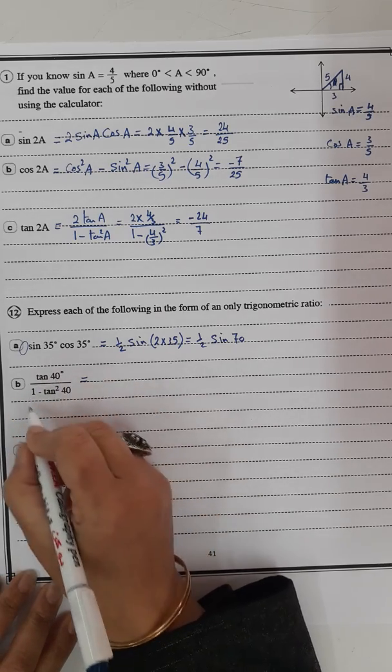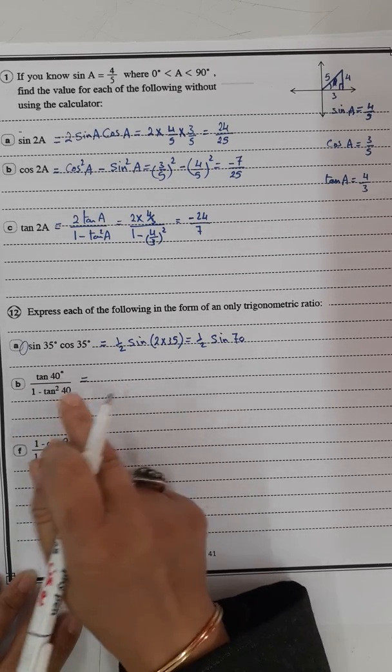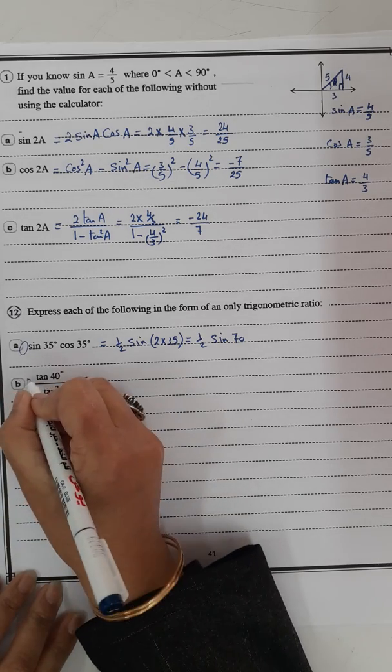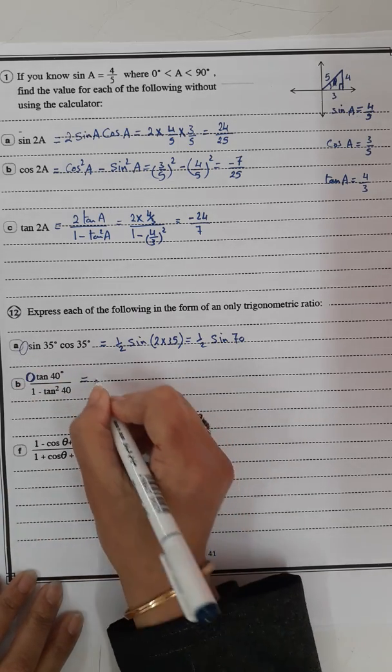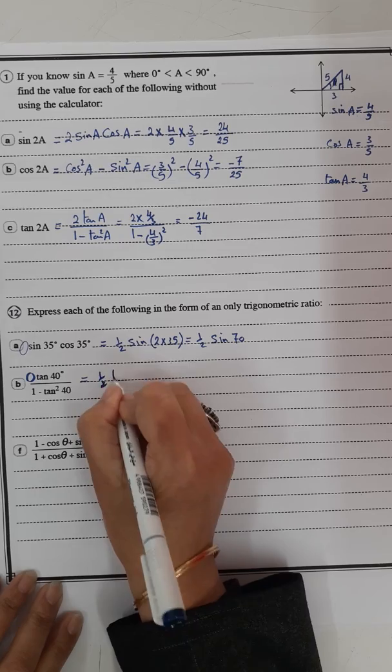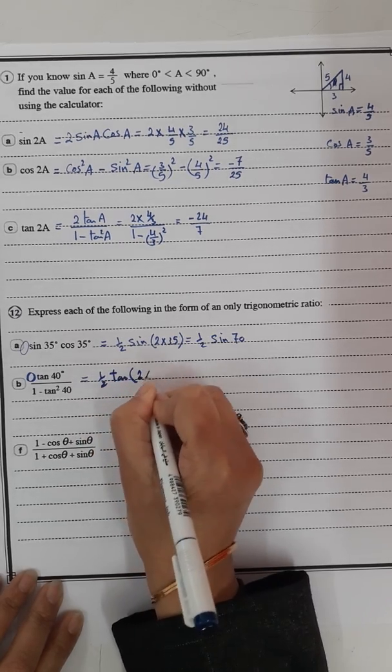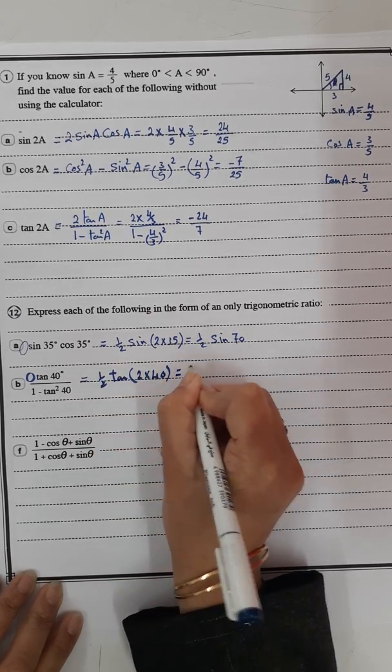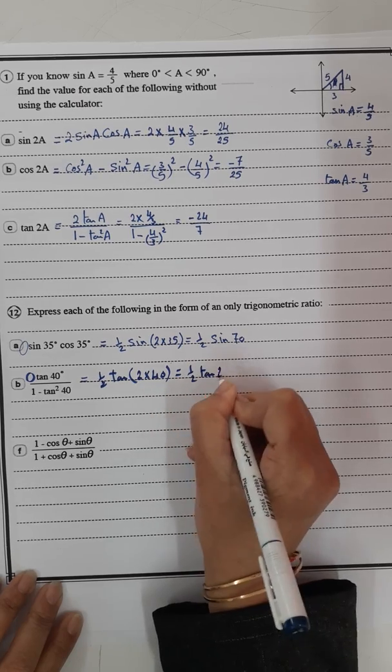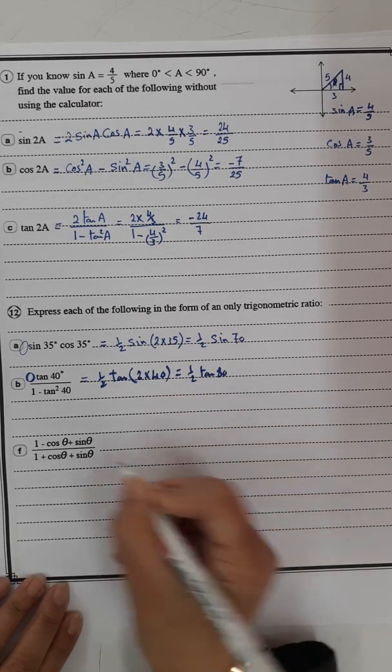Then tan 40 over 1 minus tan square 40. We know this rule of tan double angle, but without any 2 beside it. So it's half tan double angle, 2 times 40, equal to half tan 80. And this is the last one.